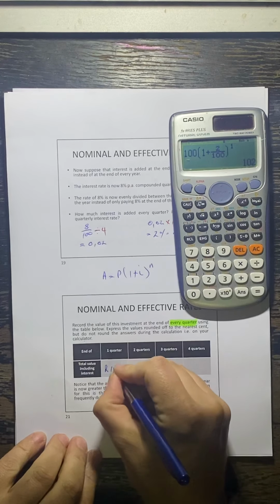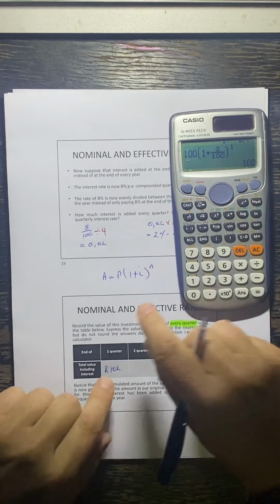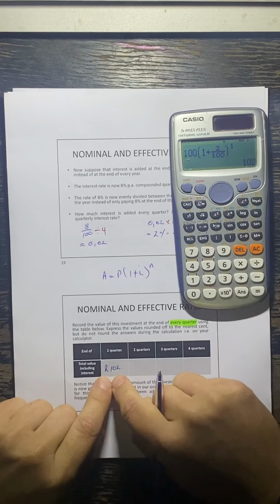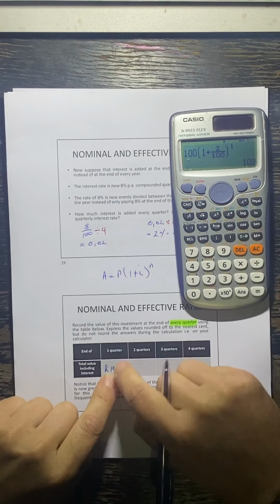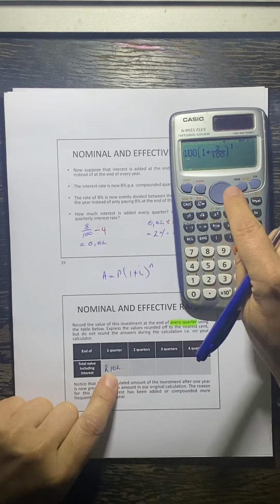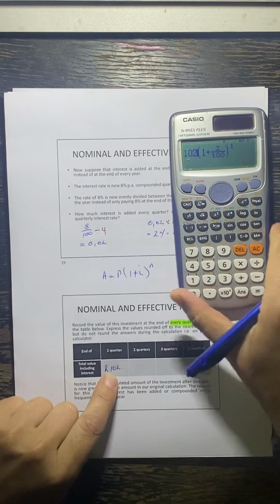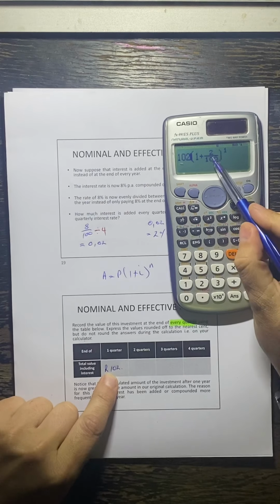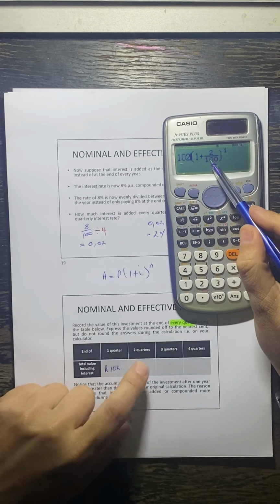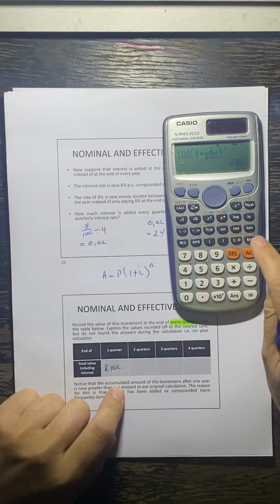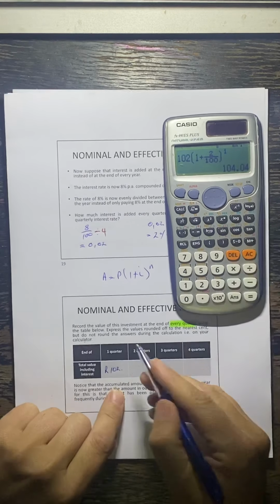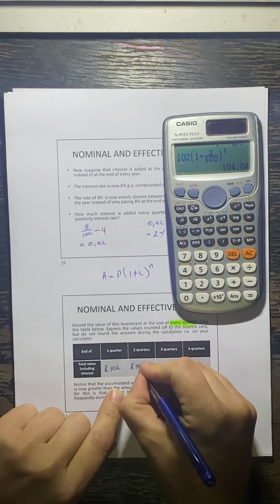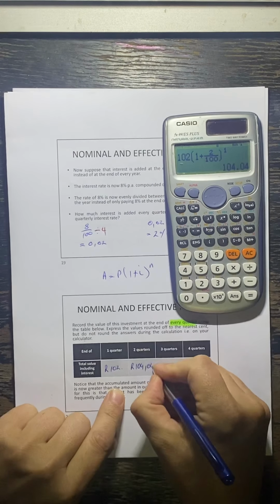for the first quarter. Okay, now what I'm going to do is I'm going to take that 102 Rand and add interest to that. So I'll just change that to 102. Same thing, interest is still 2% per quarter, compounded quarterly. And what we get now is 104 Rand and 4 cents.